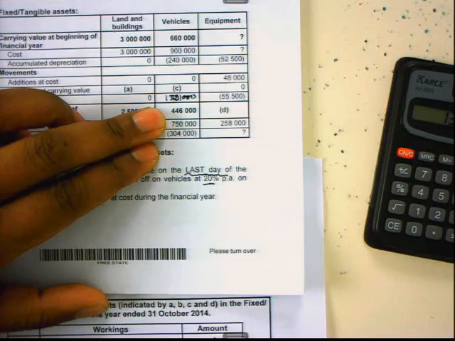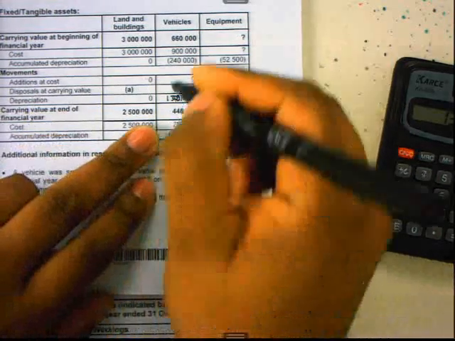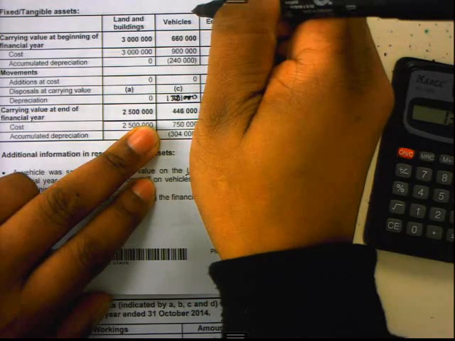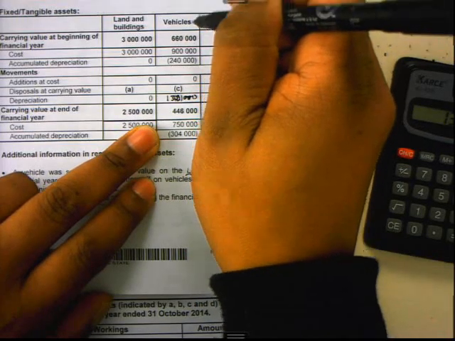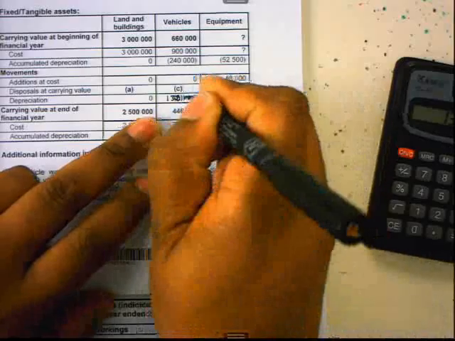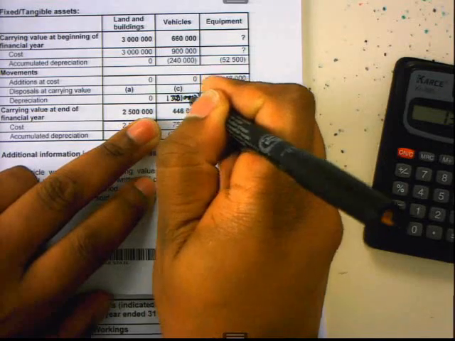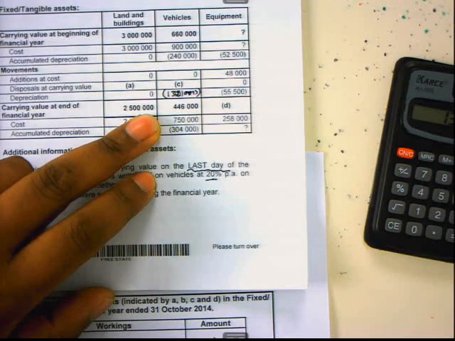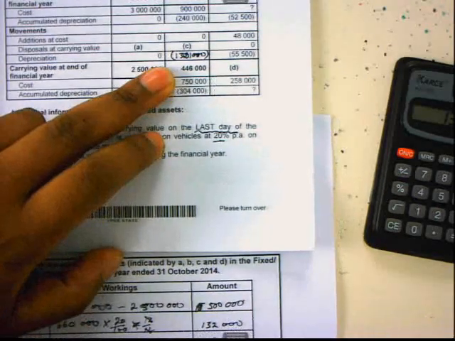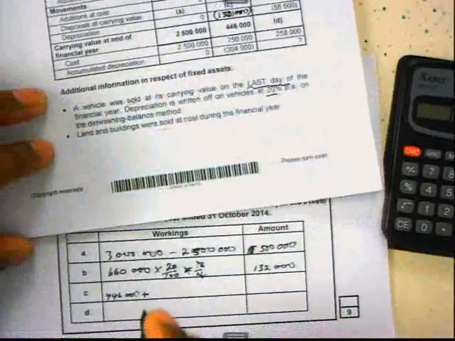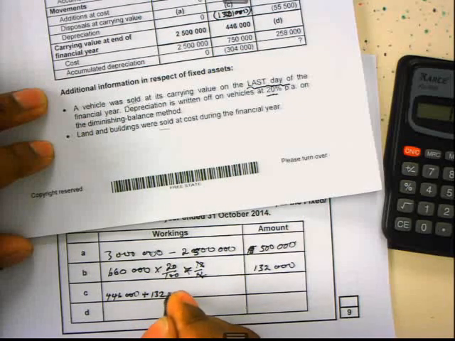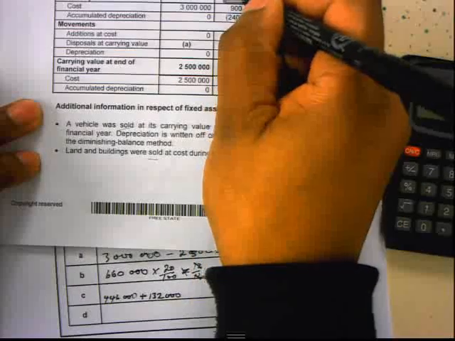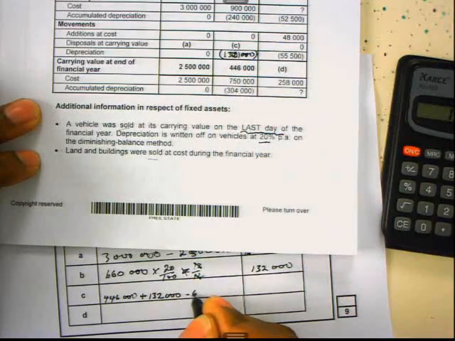To this, remember, when you calculate going upwards, you do the opposite of what we do when you calculate going downwards. Remember that this amount we subtracted. Therefore, we are going to add it back. We are going to add the 132,000.